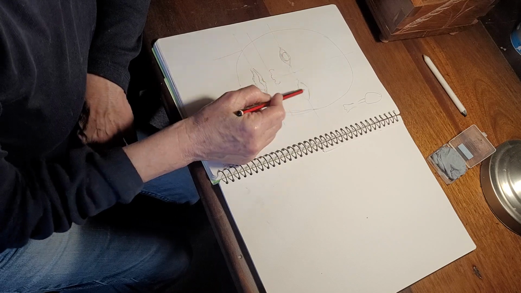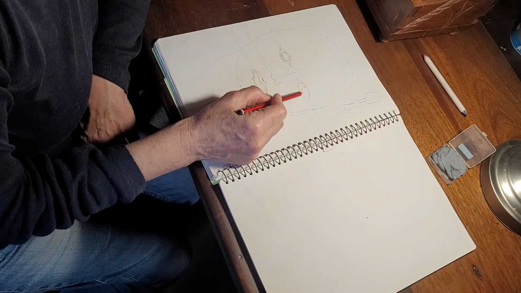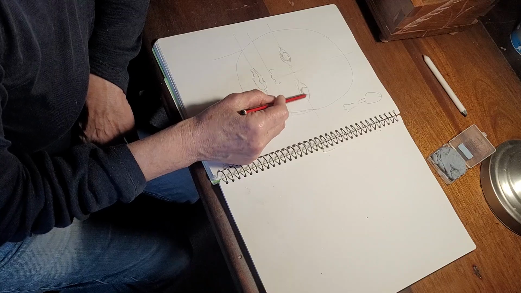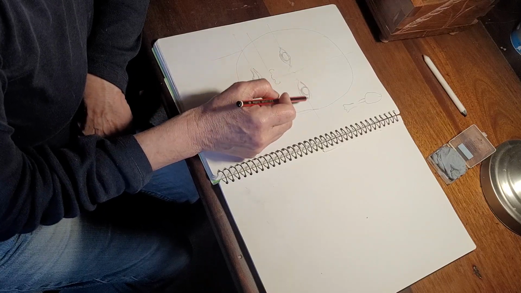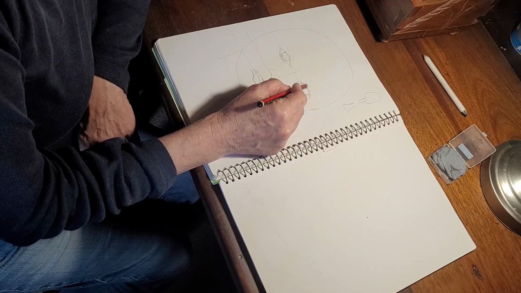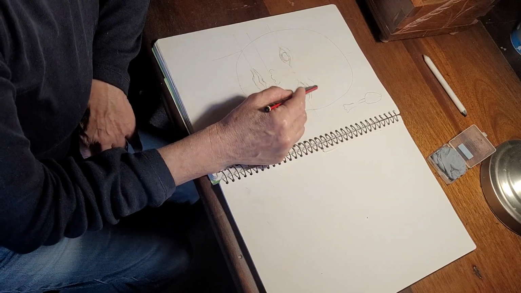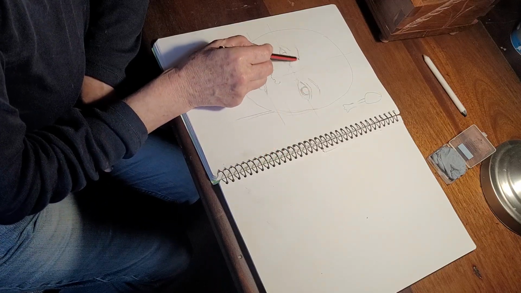Let's put in the irises, and they don't touch both top and bottom, so we generally make them look like they are just above the bottom lid, and then the eyelid and the eyebrows to make the face look a little more realistic.